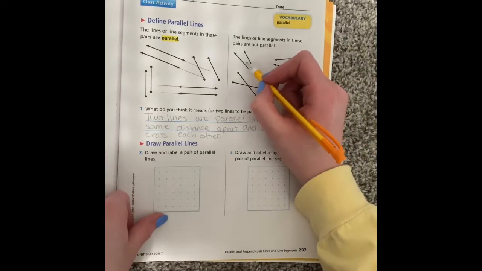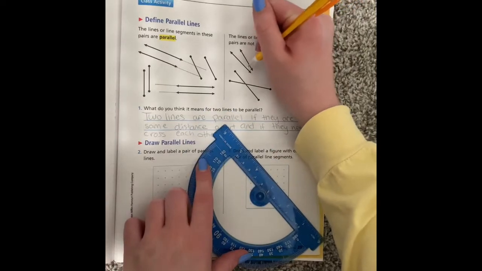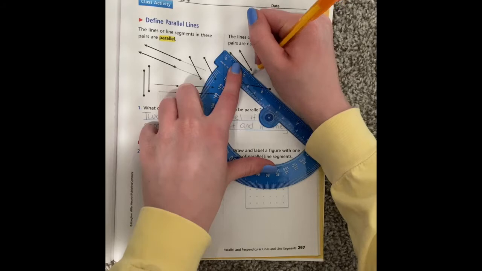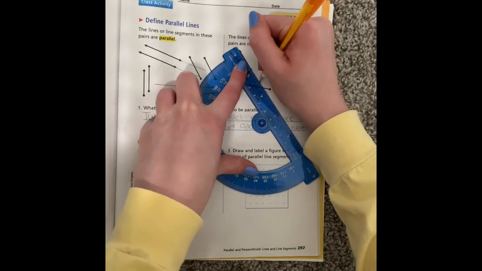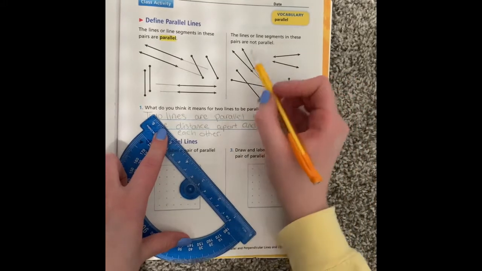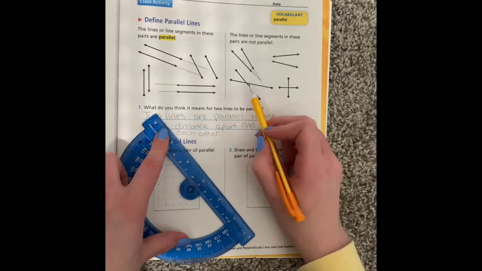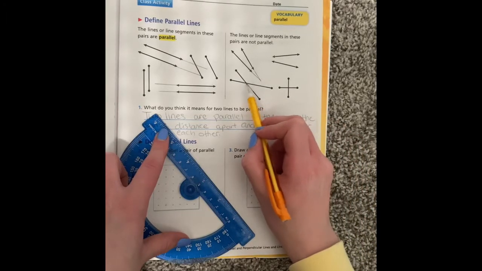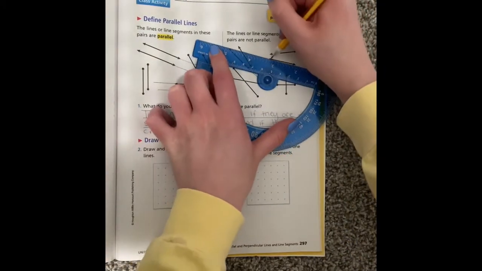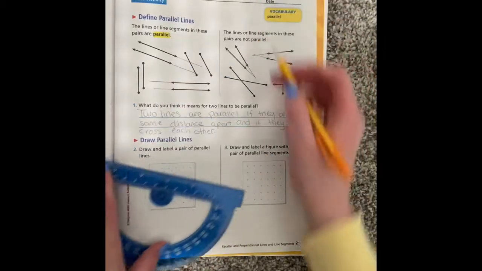So when we look at this one, we can see that this is not parallel because it doesn't look like these are crossing, but since this is a line, if we were to extend it, we would see that they would actually cross over each other. Additionally, we can see that these are not the same distance apart. And for these two, we can see that they are crossing right here, so these are not parallel. And then for this one, it'd be the same thing. If we were to extend it, we would see that they would cross over each other.